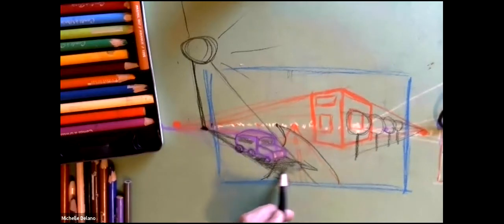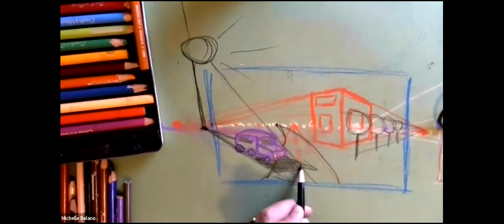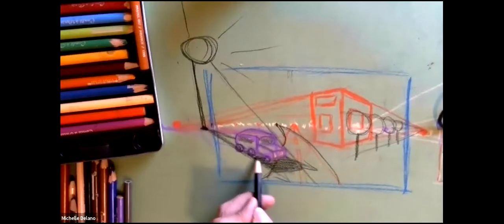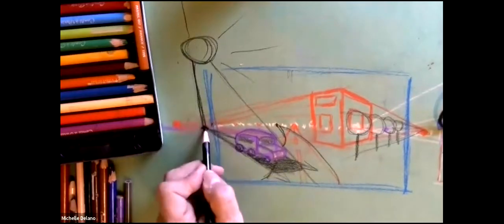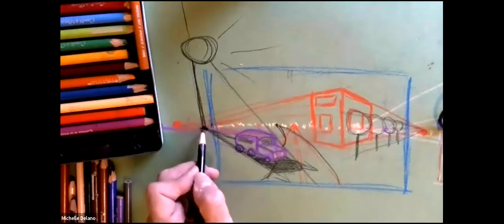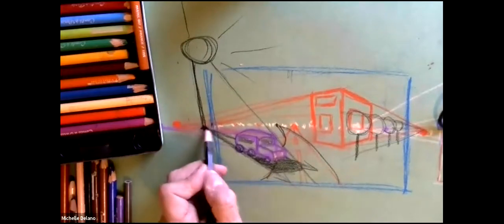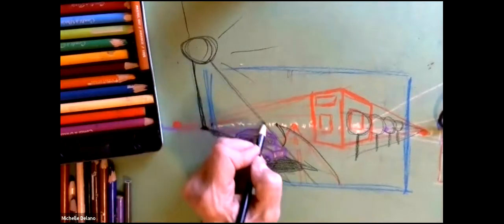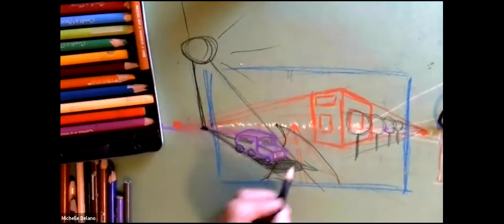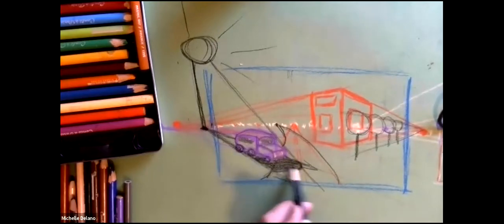This is where the shadow stops. So, drop a line from the sun, do perspective lines to find the angle of the shadow, and then come down here, and you'll hit where the shadow will end. Where those lines cross, that's where the shadow will end.